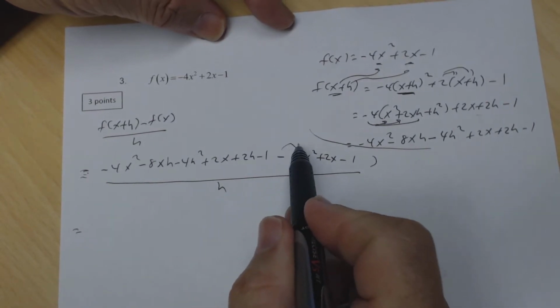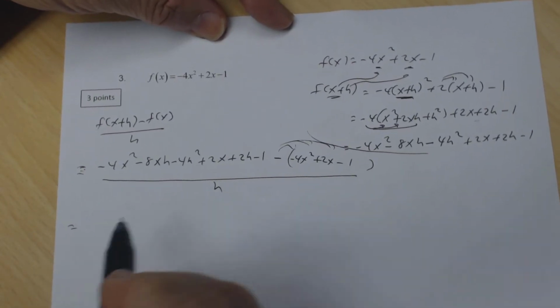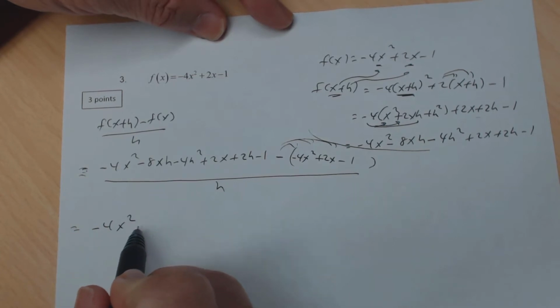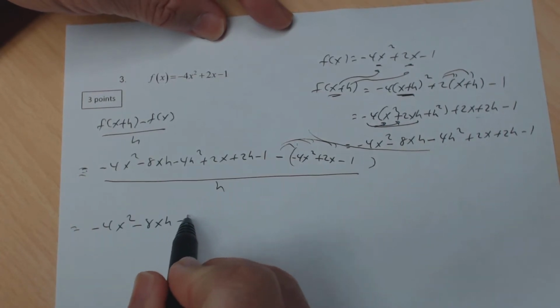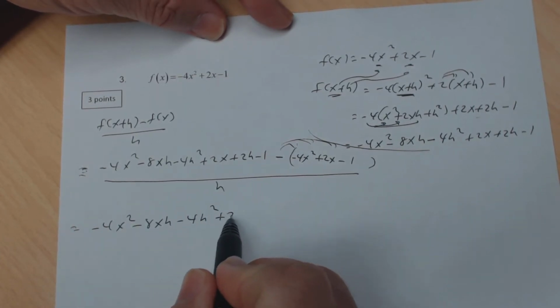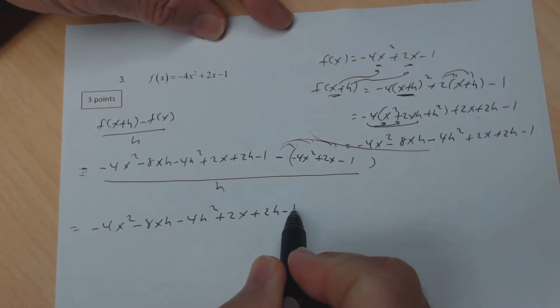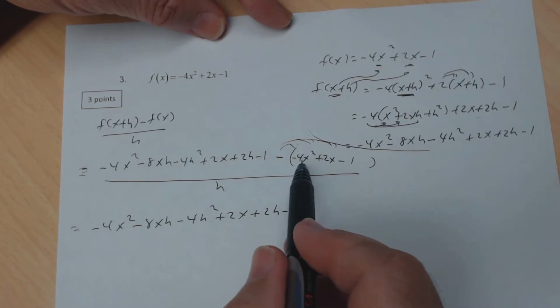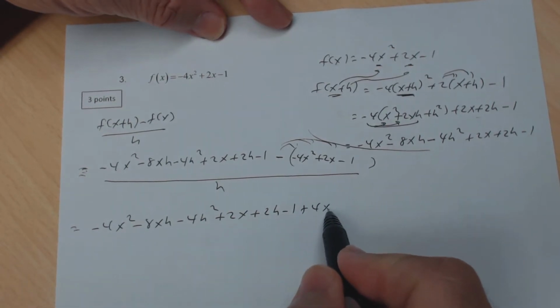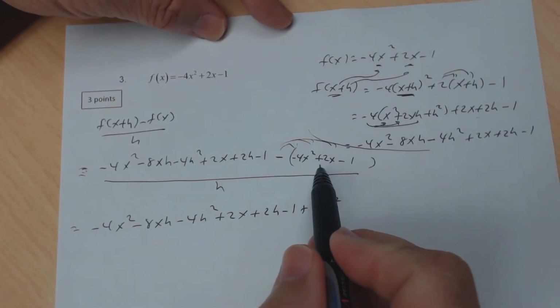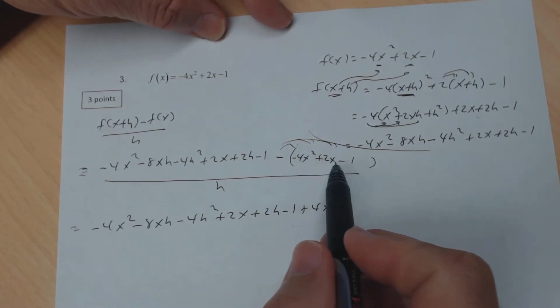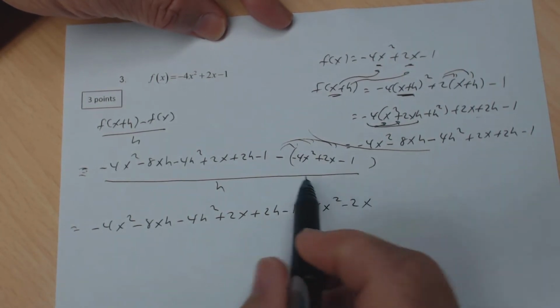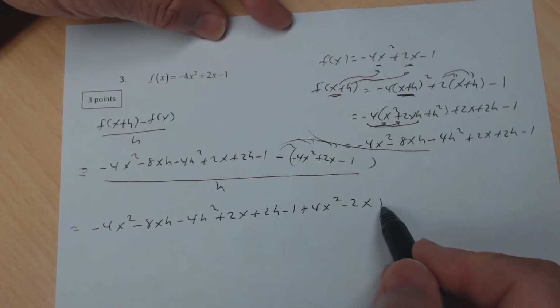Okay, now distribute the negative through here. I'm going to get negative 4x squared minus 8xh minus 4h squared plus 2x plus 2h minus 1. And then when I distribute the negative 1, now negative 1 times a negative 4x squared is a positive 4x squared. And also you can think of it as adding the opposite. A negative 1 times a positive 2x is a negative 2x. And a negative 1 times a negative 1 is a positive 1.